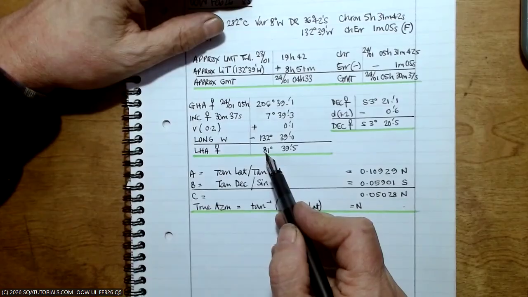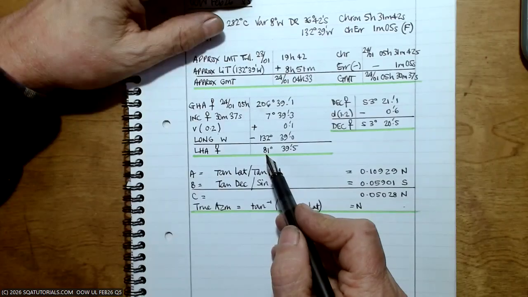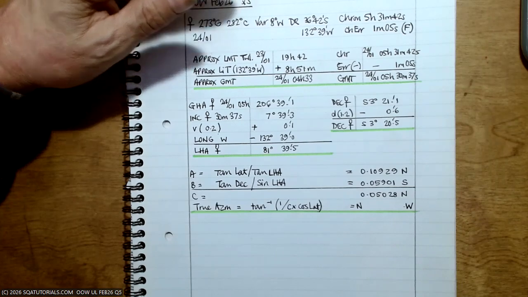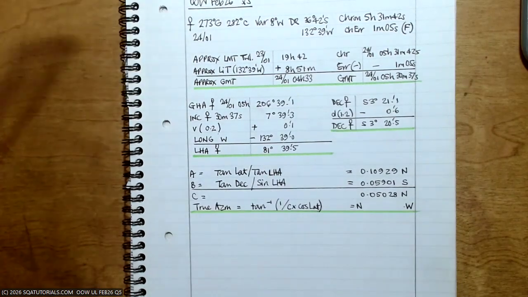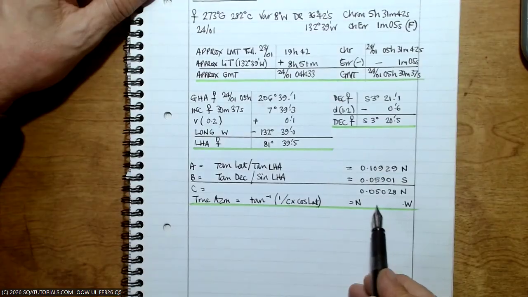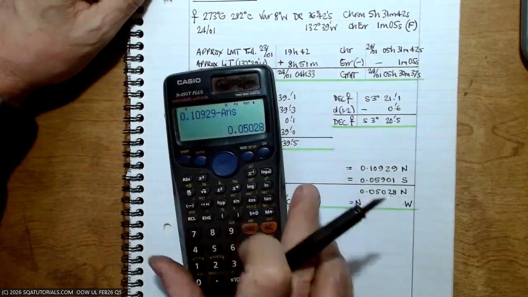If the LHA is less than 180 degrees, then the body is setting, and the body sets in the west. So this will be northwest. If it was greater, it would be rising. So now all I have to do is convert that into a value. So that's what we're going to do next.